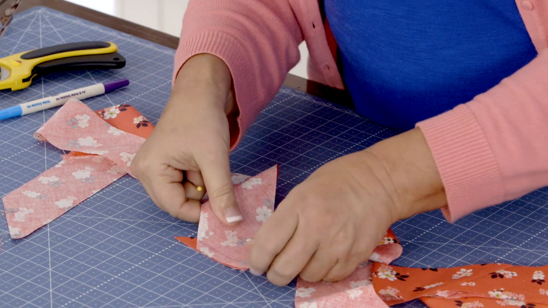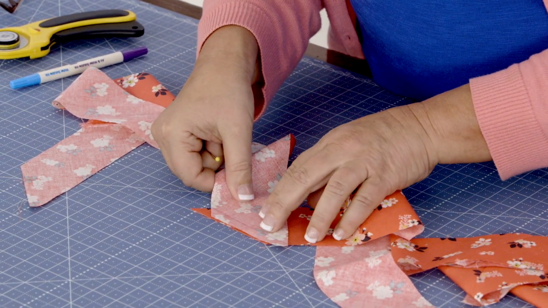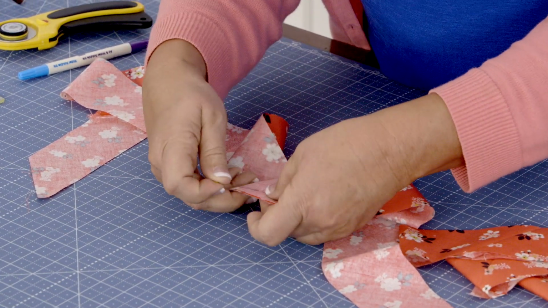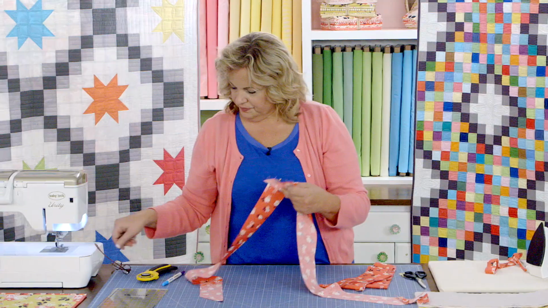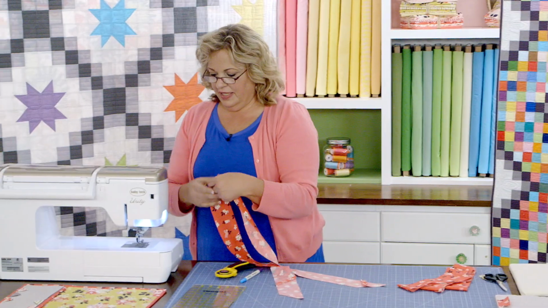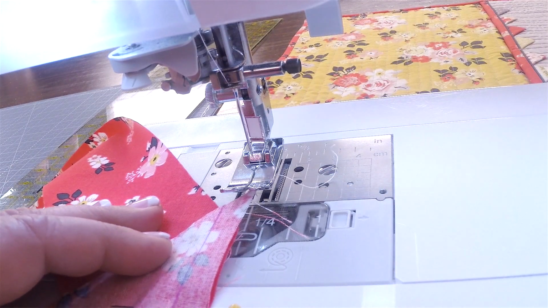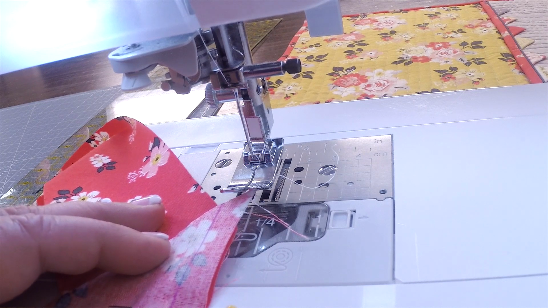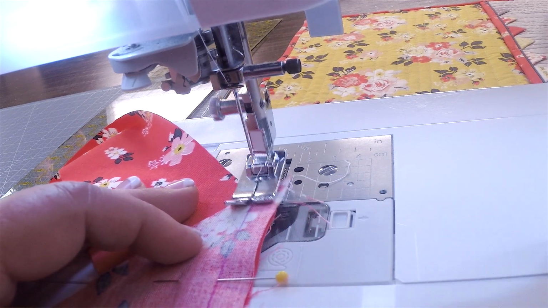Oh, let me get that back where it's supposed to be. That's another good reason to mark that before you sew it, because that tells you exactly where that was supposed to be lined up. Okay, then we're going to bring this over and sew it. Now, again, this goes back to when we were sewing our parallelogram. I'm going to shorten my stitch length, probably down to a 2.0, a little bit tighter stitch than I would normally do.